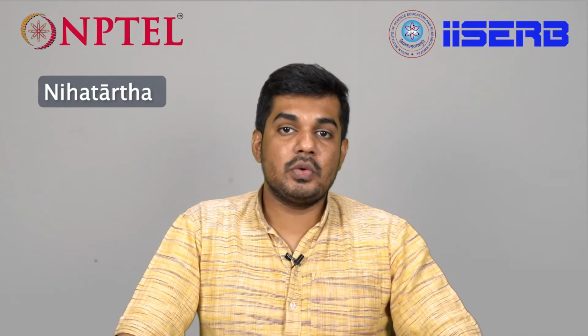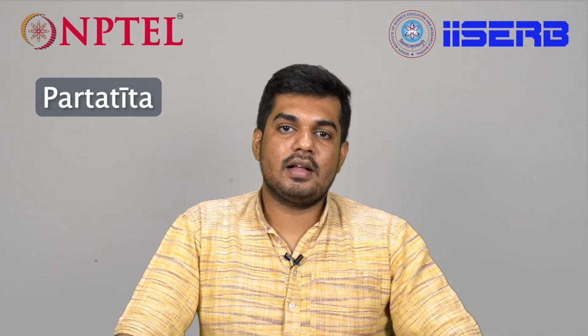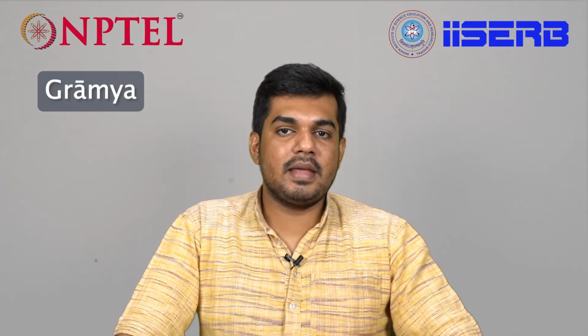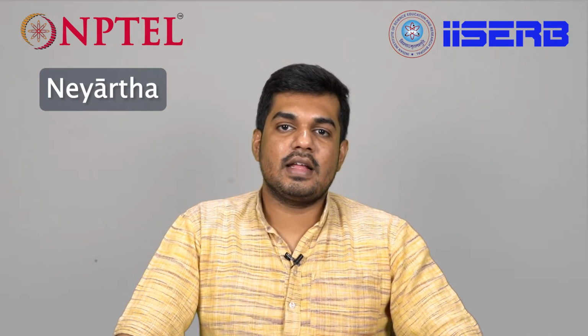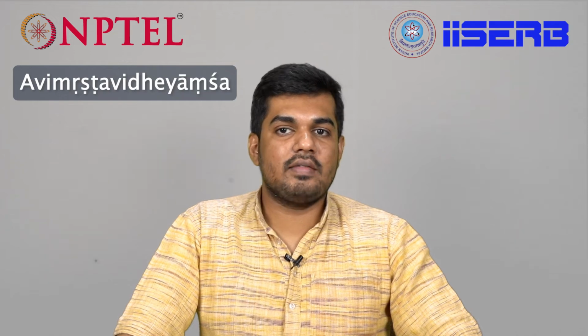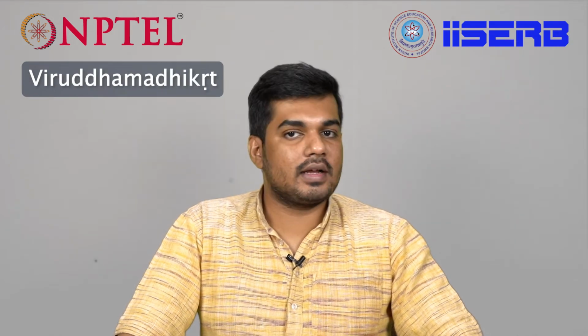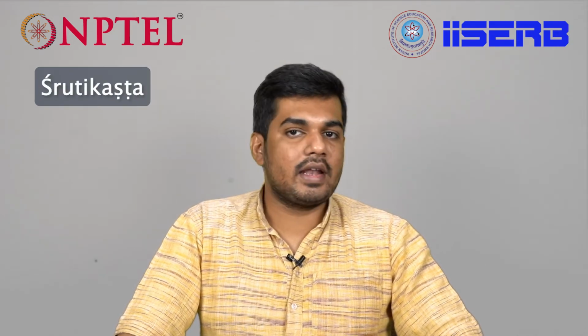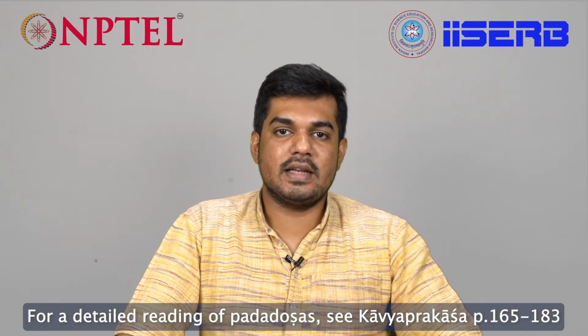These pada doshas include Shrutikashta, Chuta Samskriti, Aprayukta, Asamartha, Nihatartha, Anuchitartha, Nirarthaka, Avachaka, Ashlila, Sannigdha, Apratita, Gramya, Nayartha, Klishta, Avimirshta Vidheyamsha, Viruddhamadikrit, Samasagata and Shrutikashta. Let's take a look at these doshas in detail.